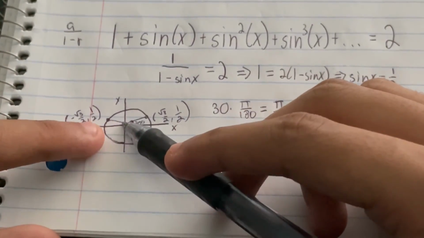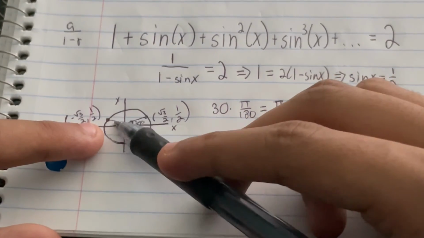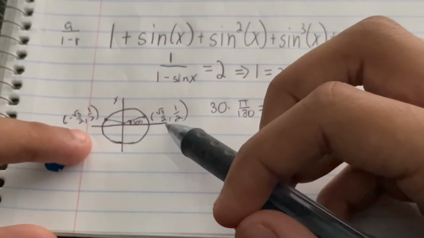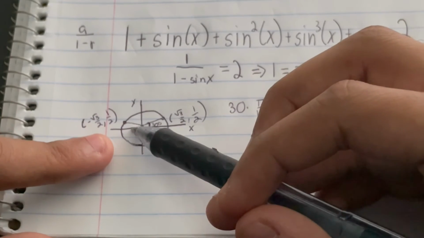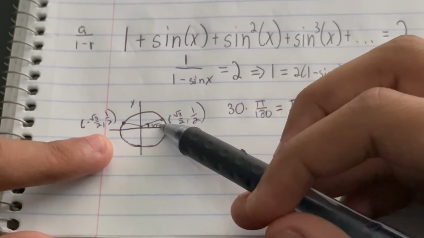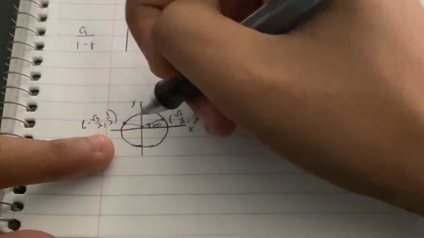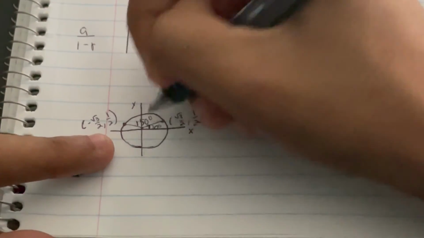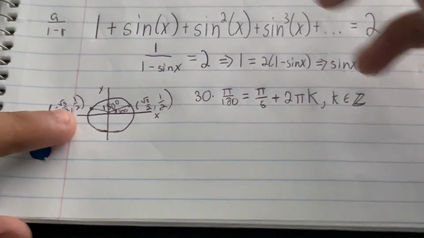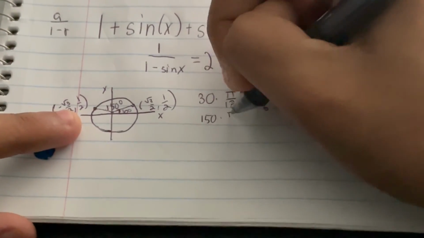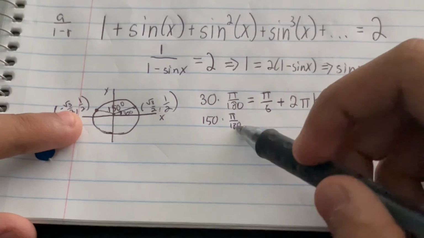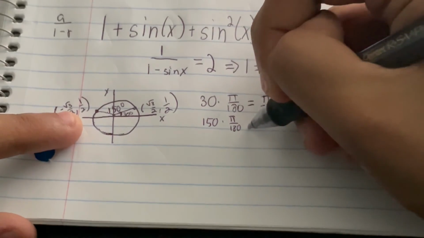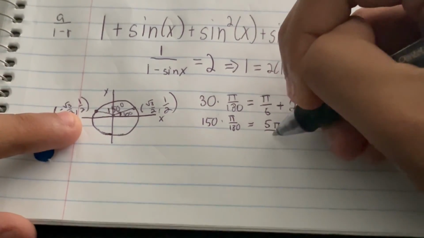So what's this angle measure then? Well, we want to measure from here all the way to here, and that angle measure is 150 degrees. You can see that by some symmetry. If we start over here and go up, that will be 30 degrees, since over here and up, it will be 30 degrees as well. So this whole angle over here is 150 degrees. Let's convert that into radians: 150 times pi over 180. The zeros cancel out, 15 divided by 18 is the same thing as 5 divided by 6, and so that is 5 pi over 6.